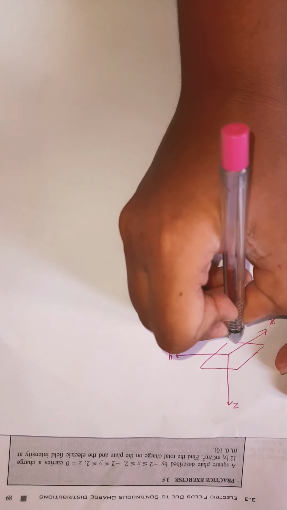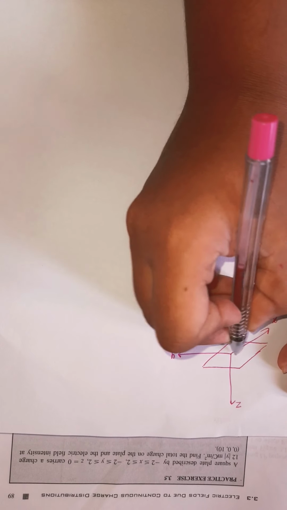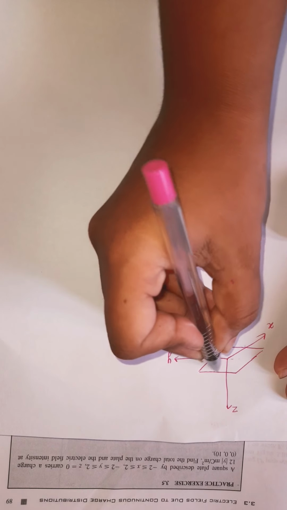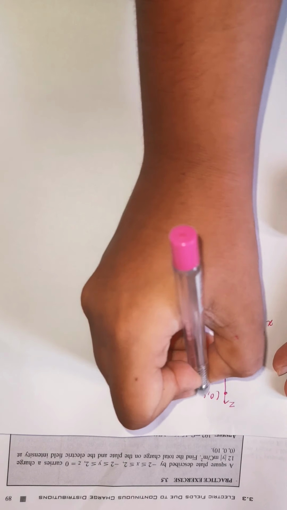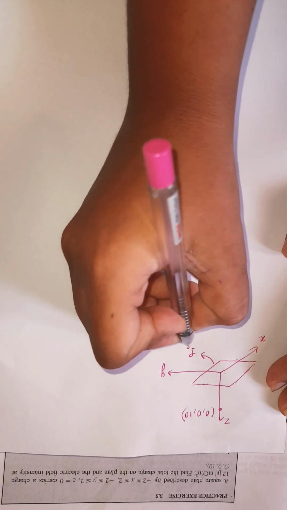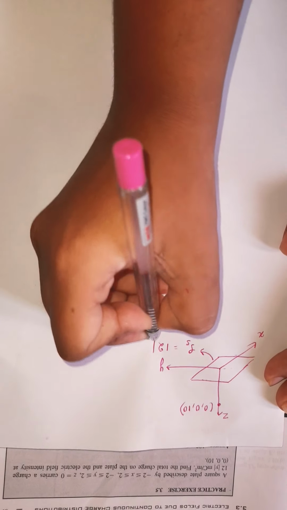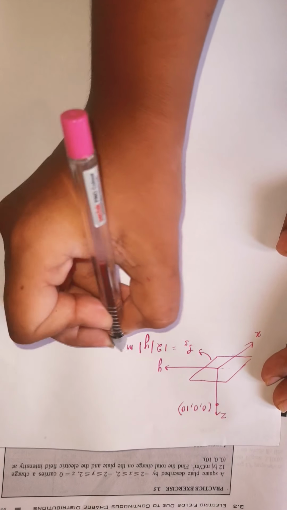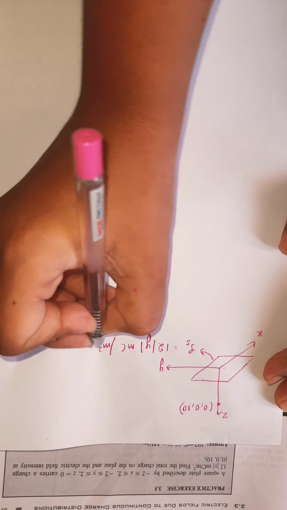It goes from minus 2 to 2, and in the x range also minus 2 to 2, and we have to find the electric field intensity at the point (0, 0, 10). It has also been given that this surface has a surface charge density of 12 |y| millicoulomb per meter square.